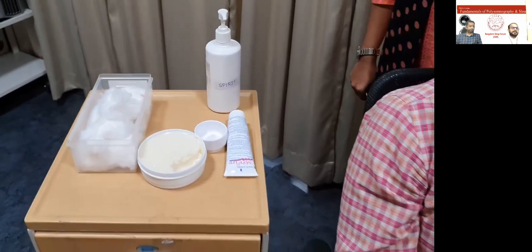Once the anatomical locations are marked, we will be placing electrodes using this particular paste. It is also important to assure your subjects that this is a paste which is water soluble, it is shampoo based, and it will just go off once you wash it. Otherwise the subject will be wondering, will it affect their hair and all? You don't want the subject to be tensed and worrying about it.